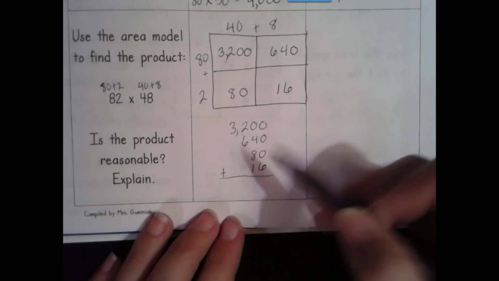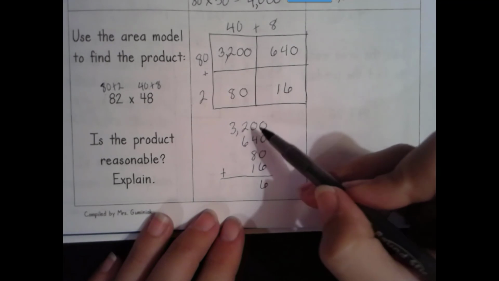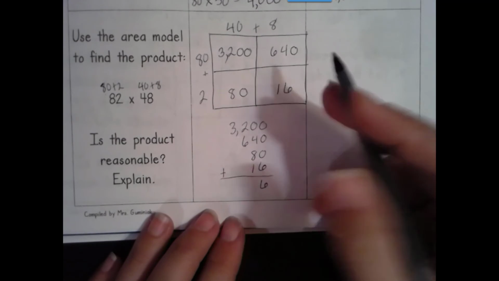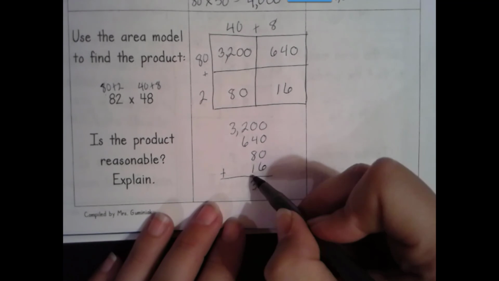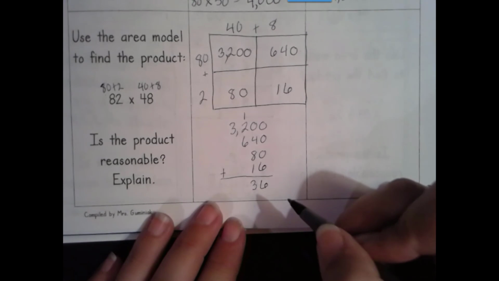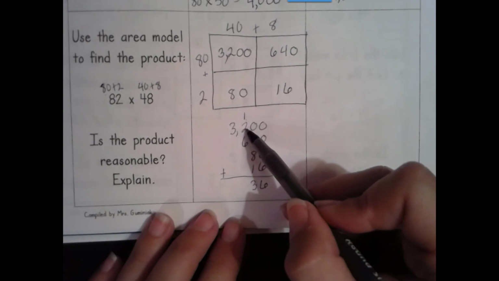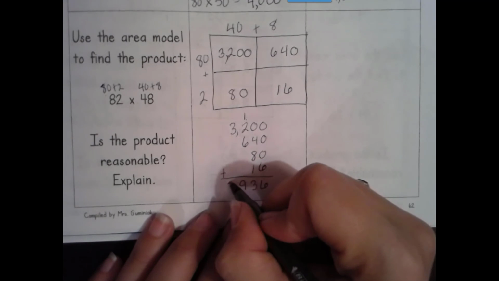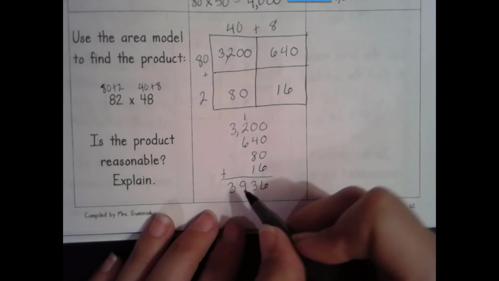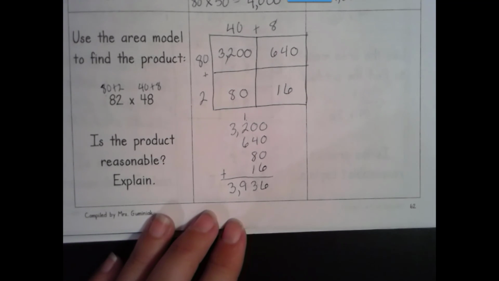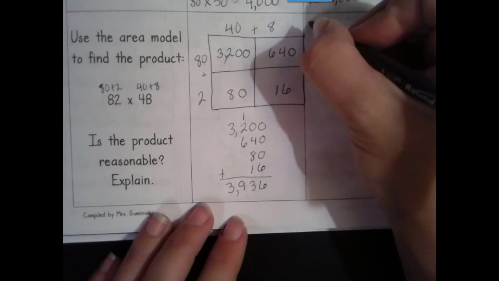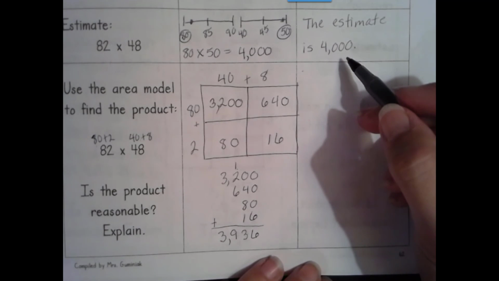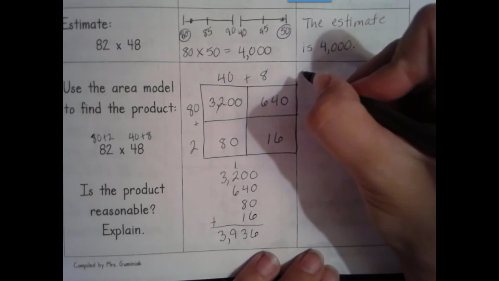0 plus 0 plus 0 plus 6 is 6. 0 plus 4 plus 8, you get 12 plus 1 is 13. The 3 goes down here, and then 10 tens is 100, so I need to regroup. 1 plus 2 is 3, plus 6 is 9, and then 3. 1, 2, 3, comma. Is that close to my estimate? Yeah, it's only 64 away. That's pretty close, so it is reasonable.